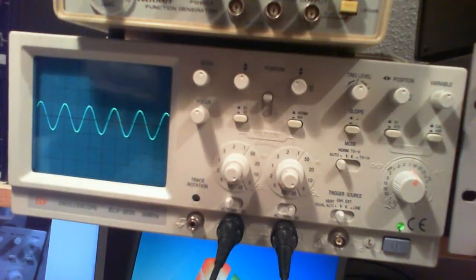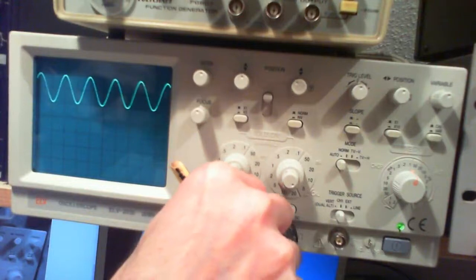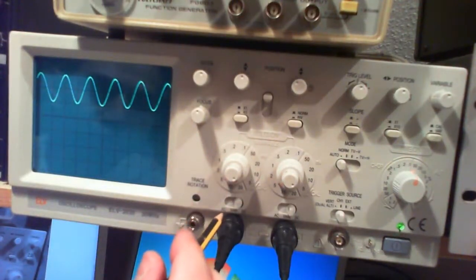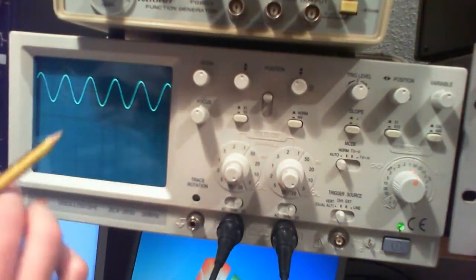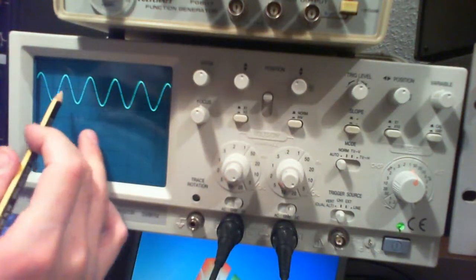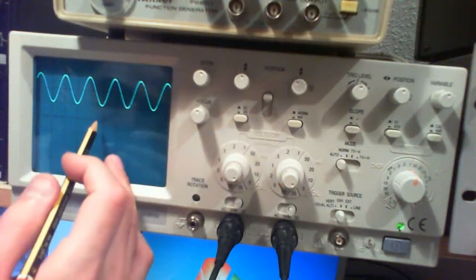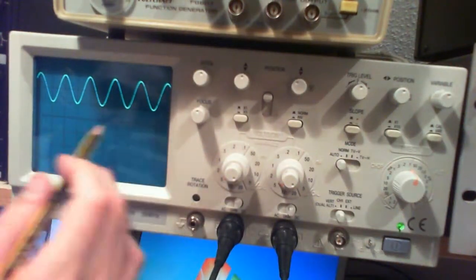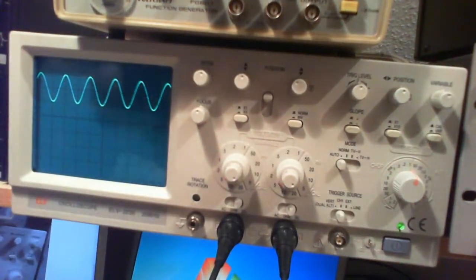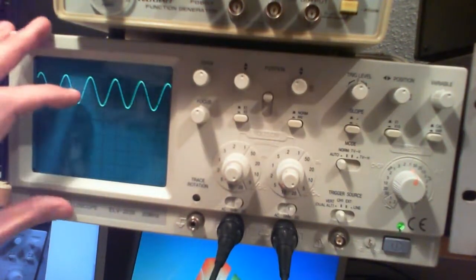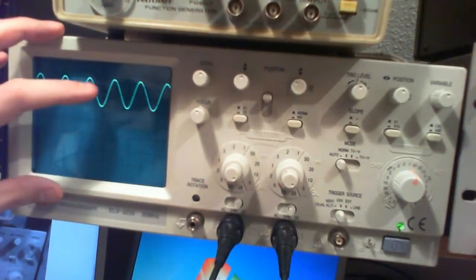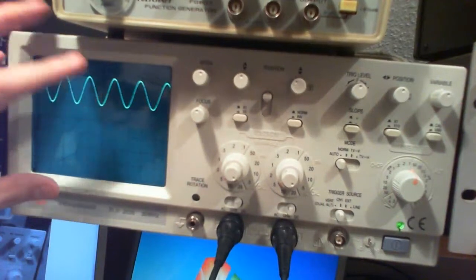The DC is basically blocked off. So if I went to DC, then now you can see that your signal has jumped up here, and now it's centered about this line, which is 10 volts above the reference line that we had. So that means that the offset voltage is actually 10 volts.